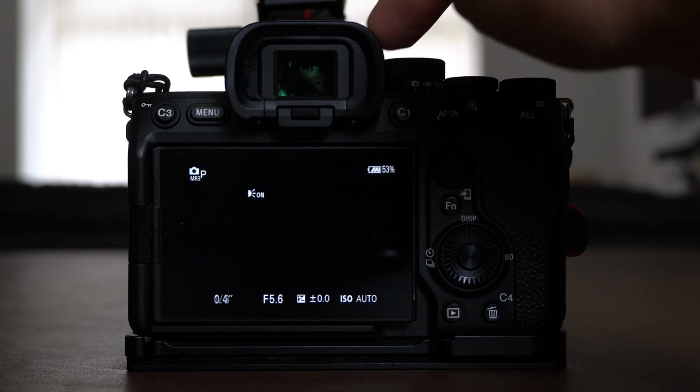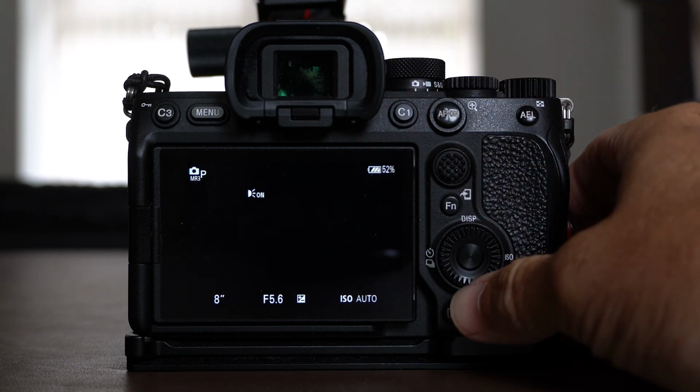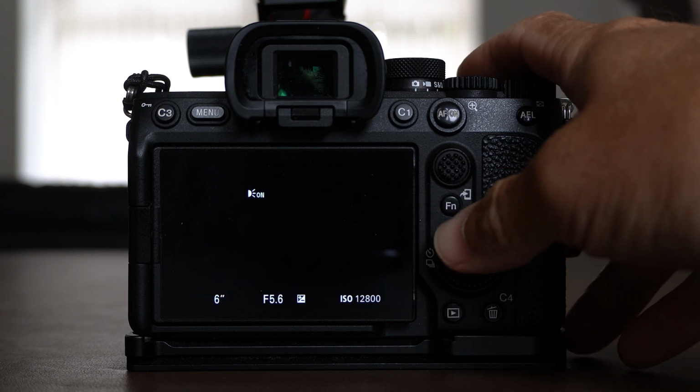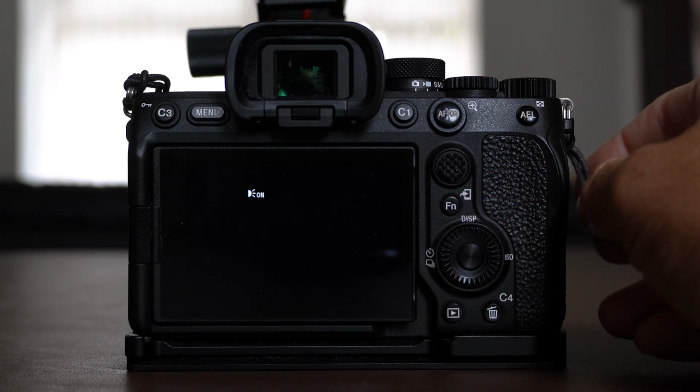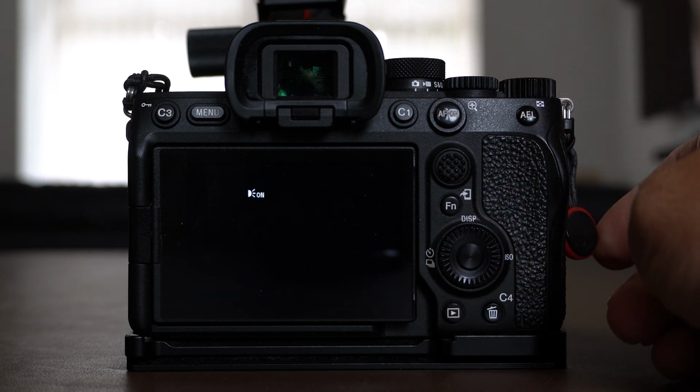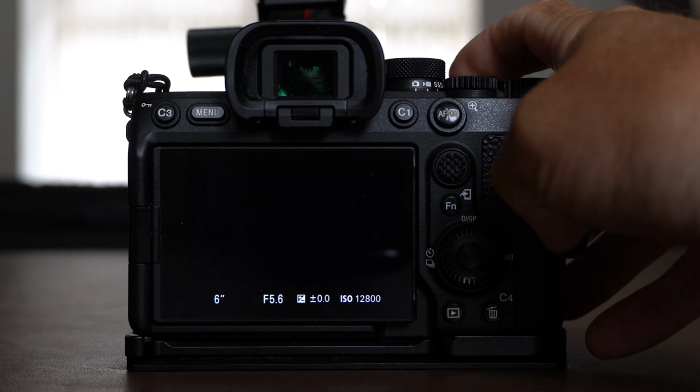Number 3, I've got set to my landscape photography. I haven't really used that in a while. I've got it all set up, but I haven't done any landscape photography in a couple of months now. Well, basically that's it. That's the back of my camera.